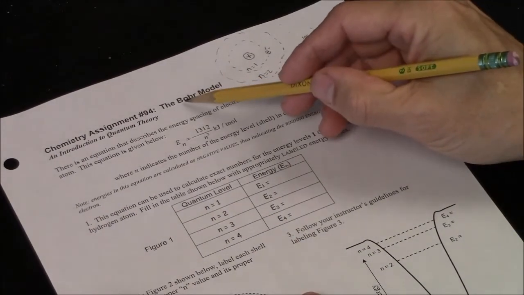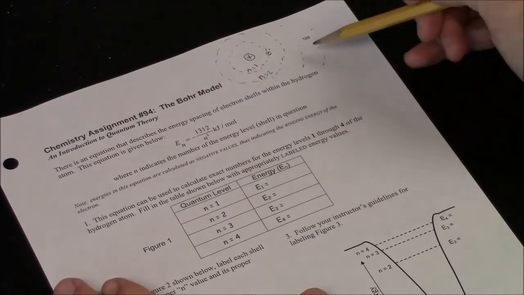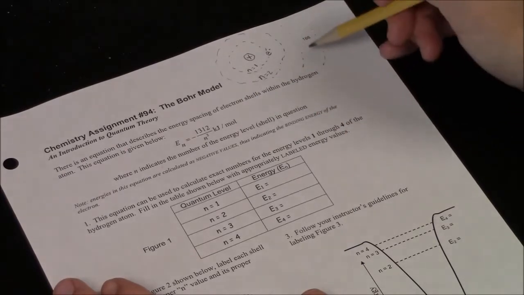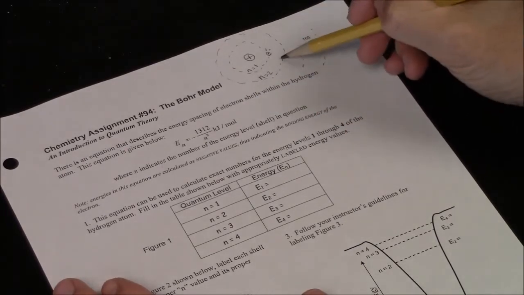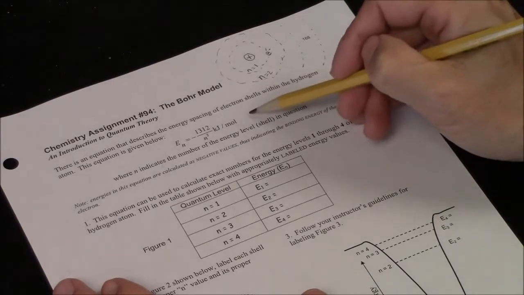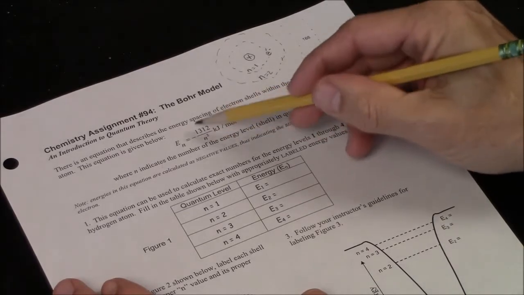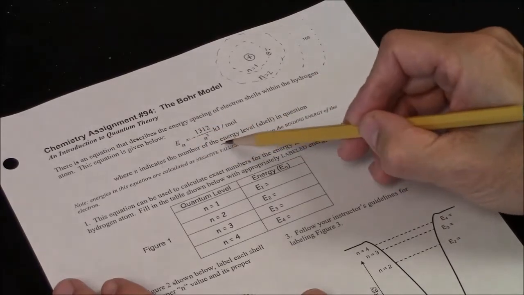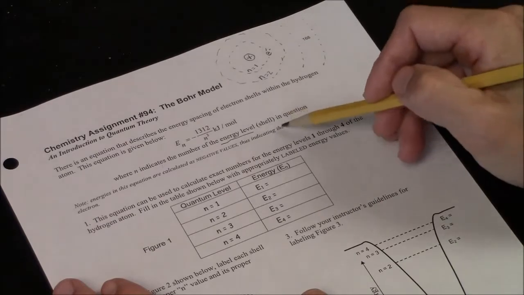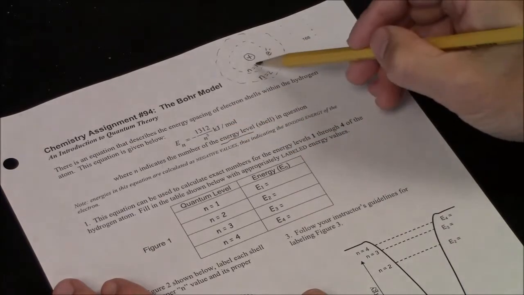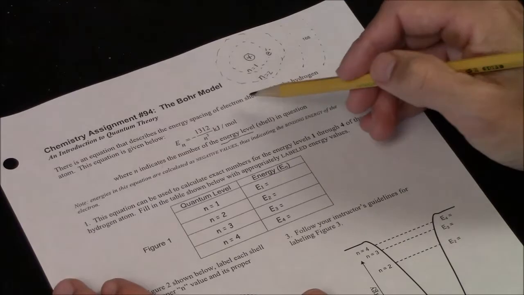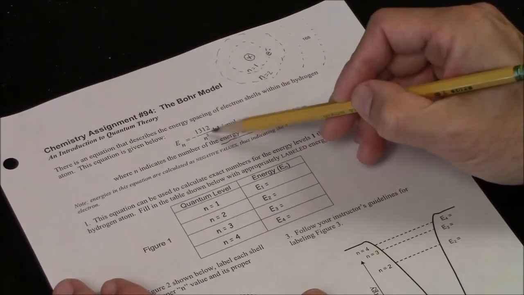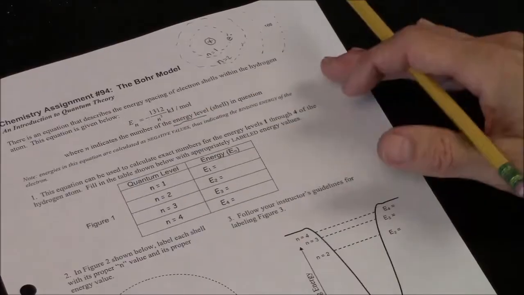Niels Bohr was the inventor of this model in 1913. And he used mathematics to calculate the energy of each of these quantum states. That can be expressed in this fairly simple equation here. E sub n will be the energy in joules of the quantum state n equal 1, n equal 2, etc. And it can be calculated using this equation, negative 1312 over n squared kilojoules per mole.